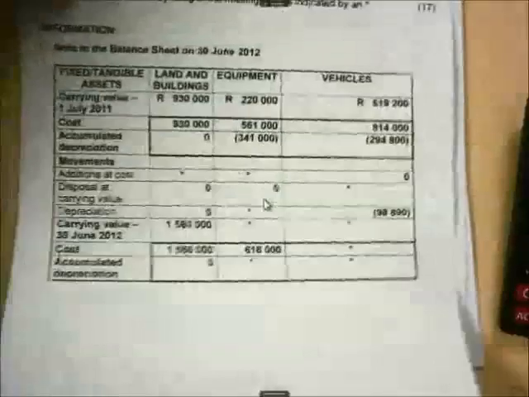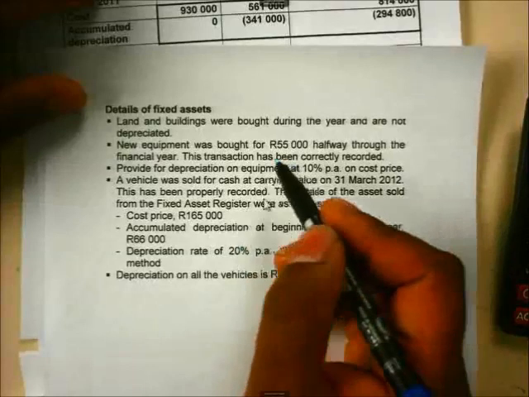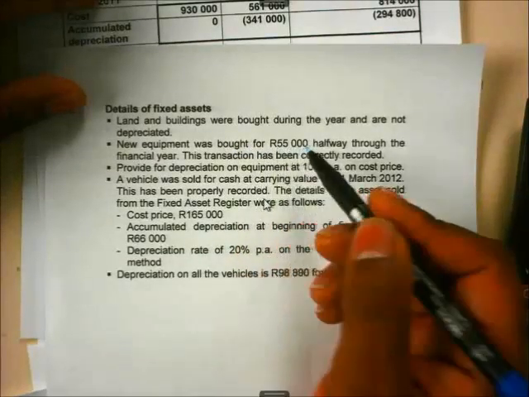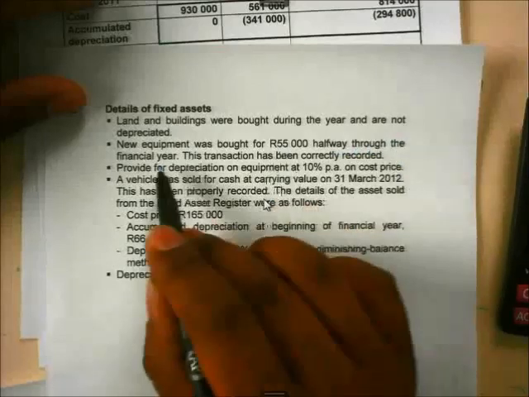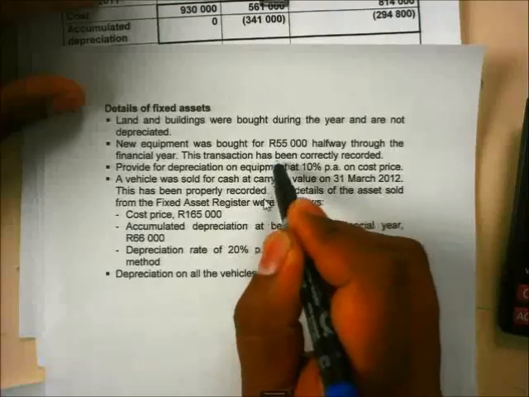The second part of the question, now we go to the second bullet. They say, new equipment was bought for 55,000 halfway through the financial year. This transaction has been correctly recorded.